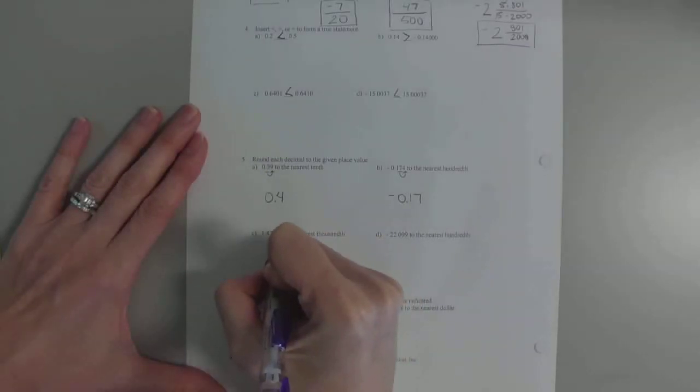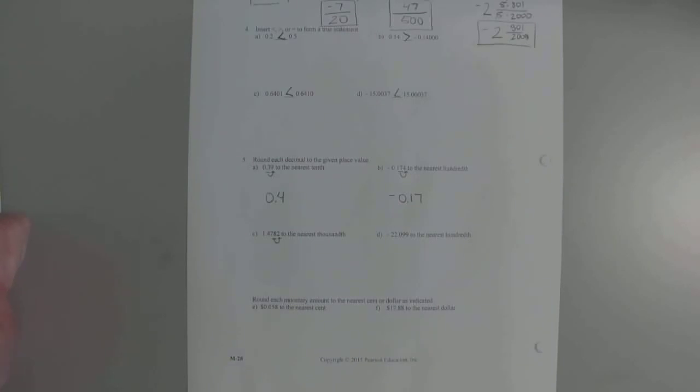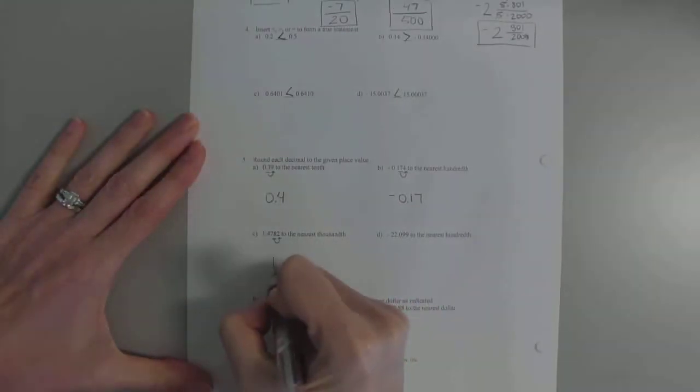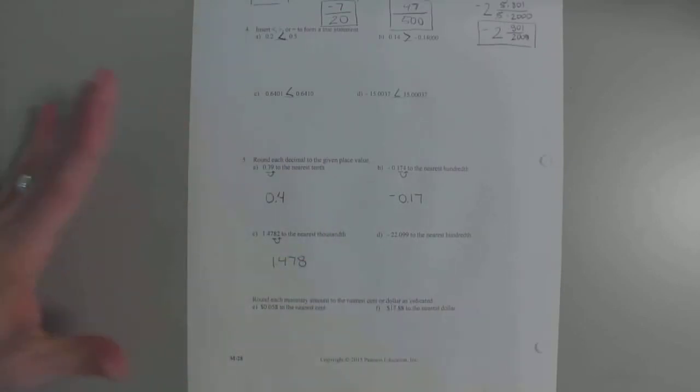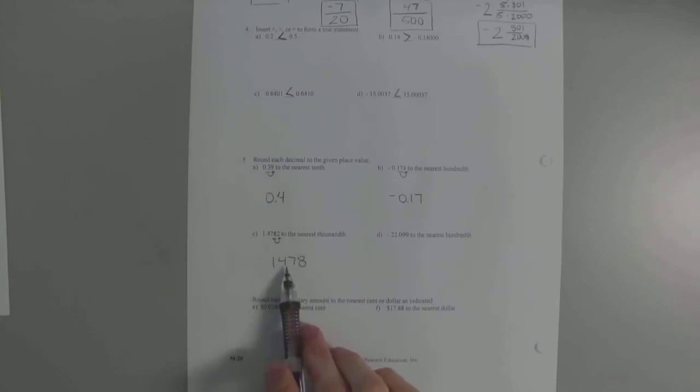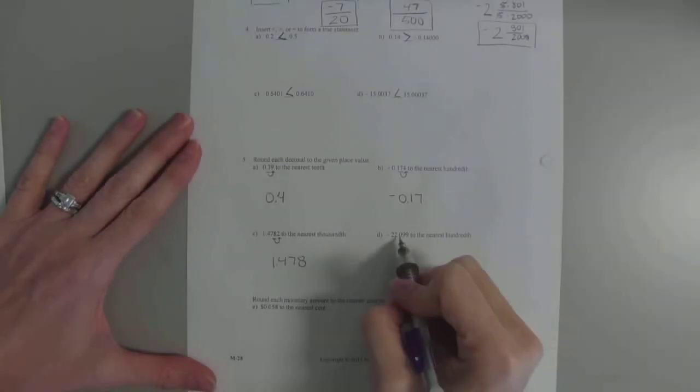Let's look at C, the nearest thousandths. So we have tenths, hundredths, thousandths. So the 8 is in the thousandths spot, but who's behind it? A 2. What's the 2 going to make the 8 do? Stay the same. So this will be 1.478. Everything drops off. And remember, the thousandths is 3 decimals, so our answer should only have 3 decimals.